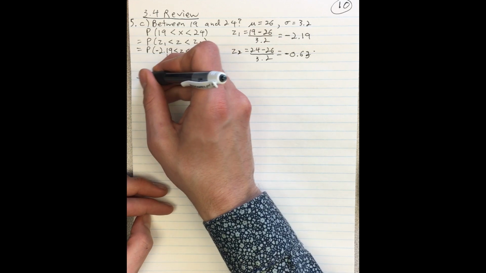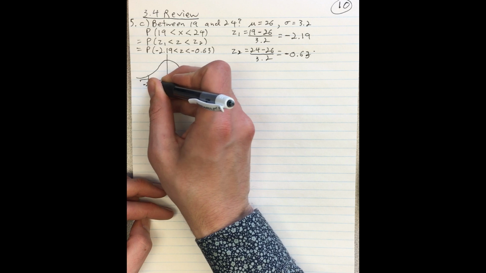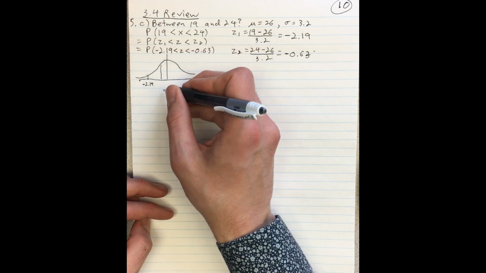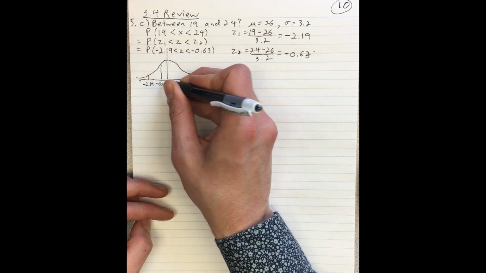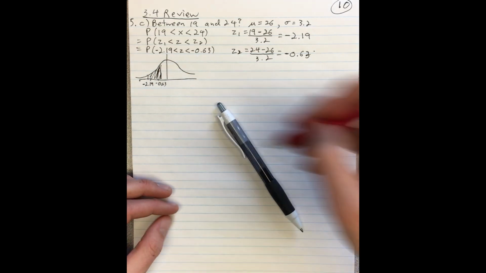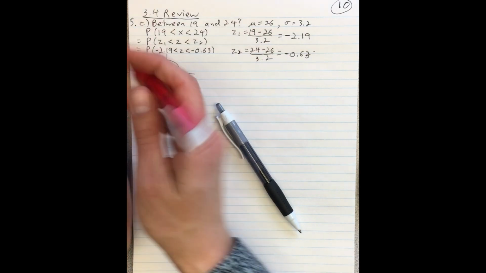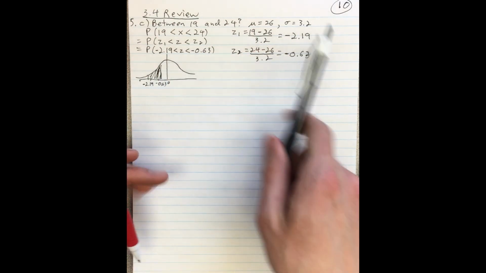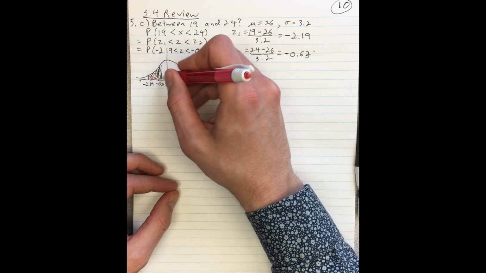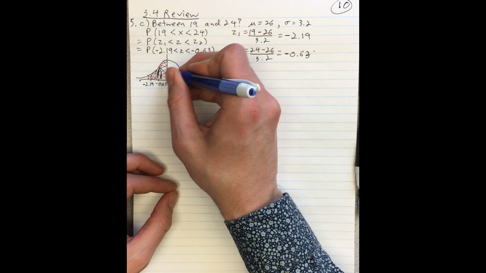Okay, well, draw my bell curve. I have one down here, this is negative 2.19. And I have one up here, which is negative 0.63. So I'm trying to find that region in there. So again, when we're dealing with a question like this, where we've got a little slice on one side of the graph, it's up to us to figure out the entire region and just subtract off the little bit that we don't want.